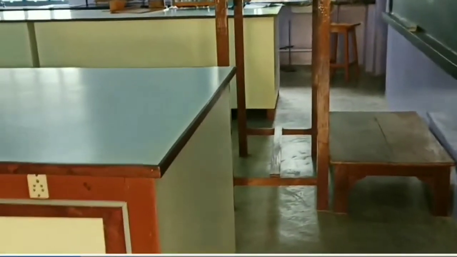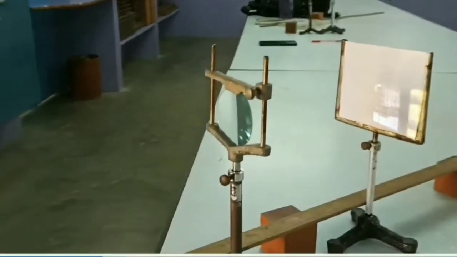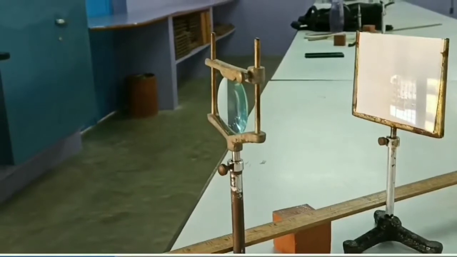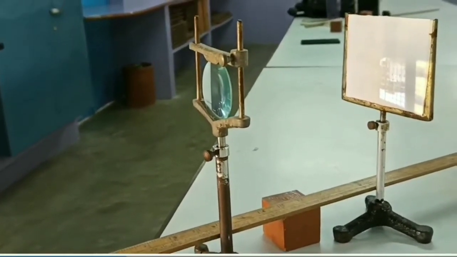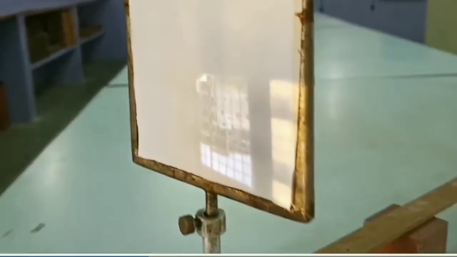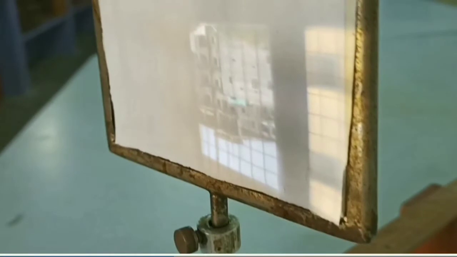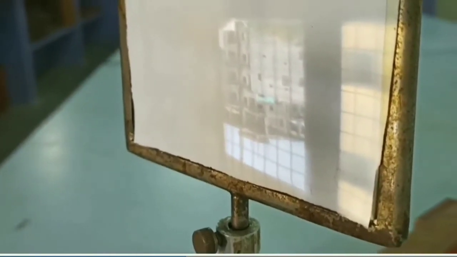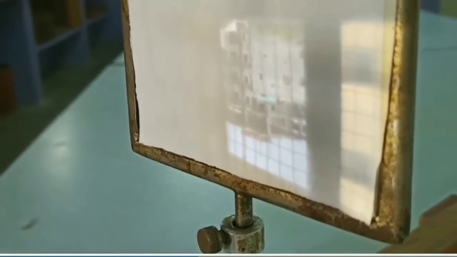I come back to the convex lens kept on the table, and behind that a screen is there. Here we find that a clear image of the apartment is obtained on the screen after refraction through the convex lens.